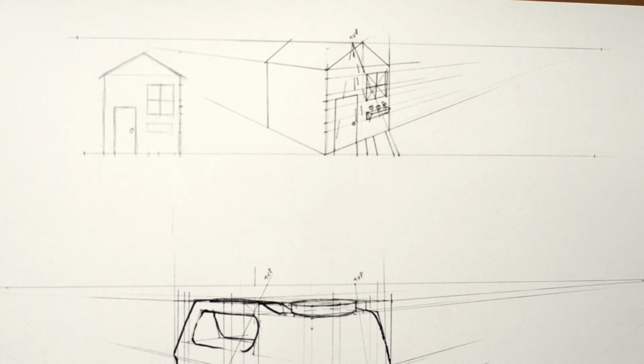So the next video will show you how to do the same type of thing, but with a much more complex object.